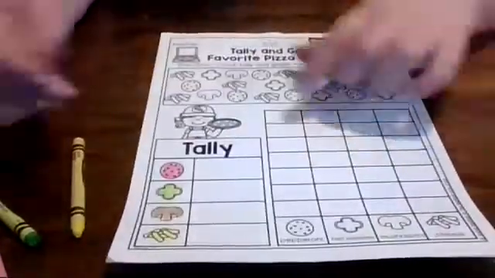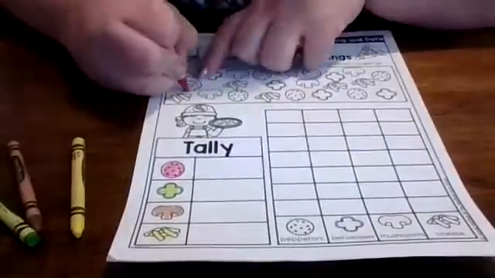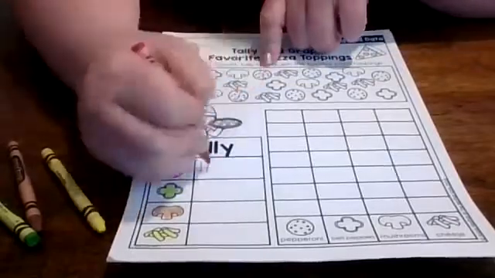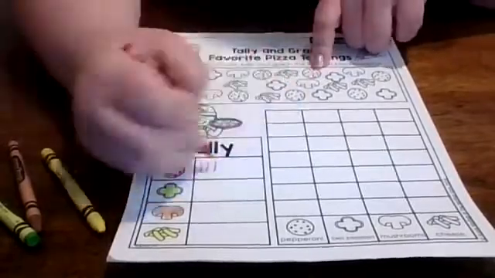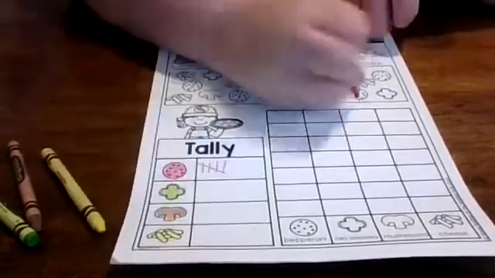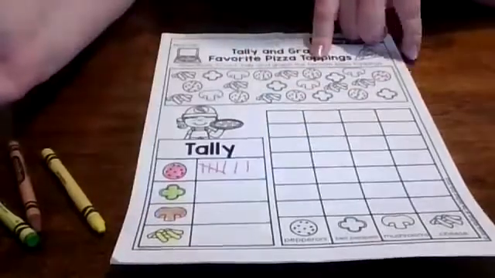So let's start with our pepperoni, okay? So there's 1, 2, 3, 4, 5, let's close the gate, 6, and 7, okay?